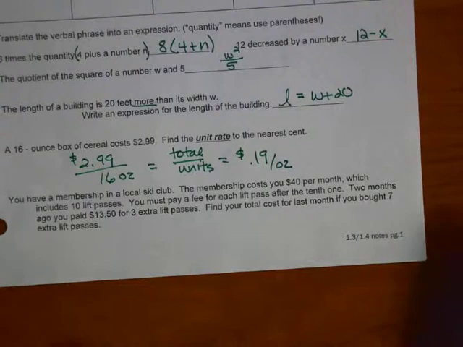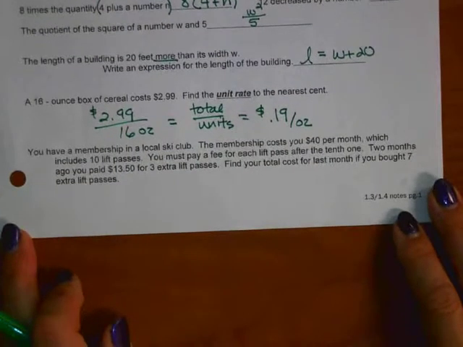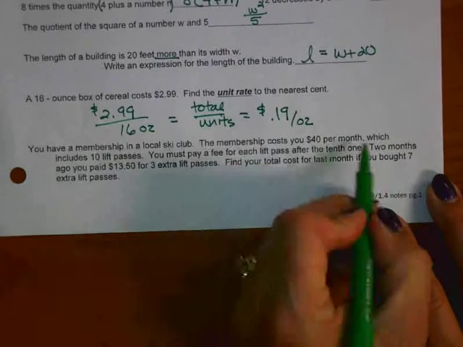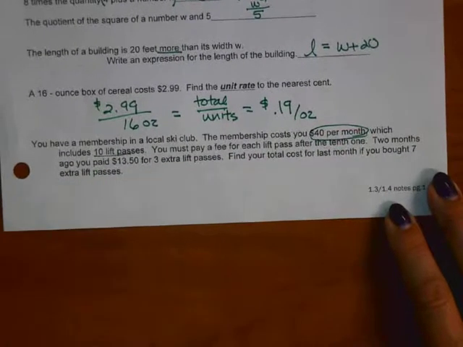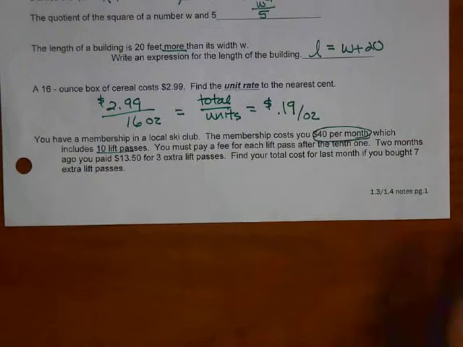All right? Okay, you have a membership in a local ski club. The membership costs you $40 per month, no matter what, which includes 10 lift passes. You must pay a fee for each lift pass after the 10th one. Okay? 2 months ago, you paid $13.50 for 3 extra lift passes. Find your total cost for the last month if you bought 7 extra lift passes. Sounds like a lot of work, doesn't it? It kind of is a lot of work.